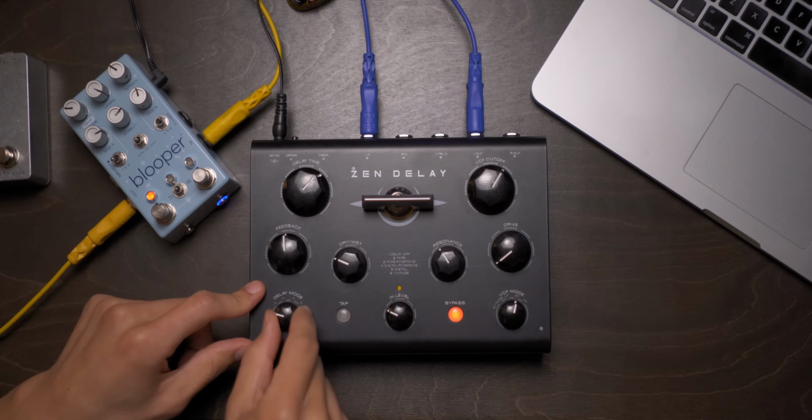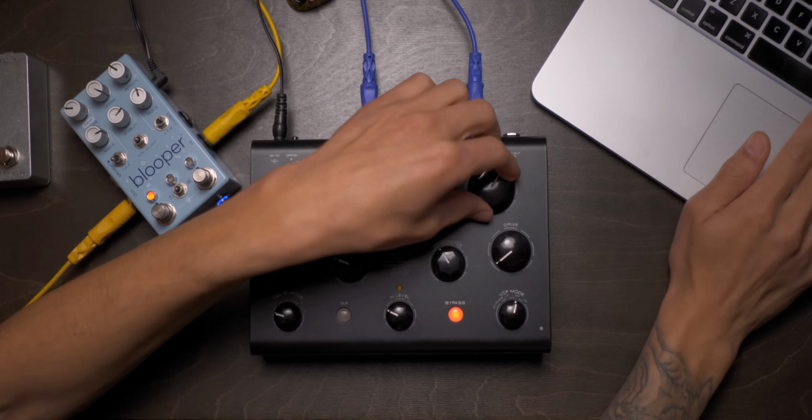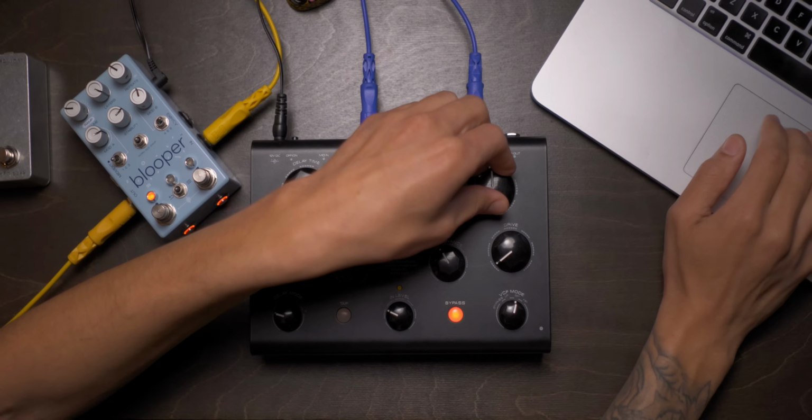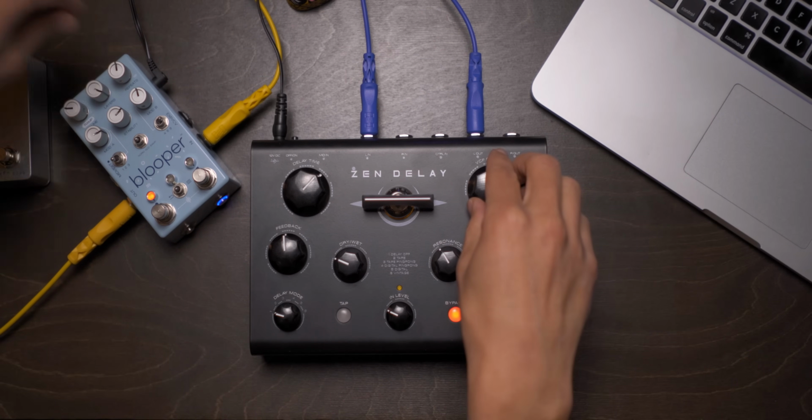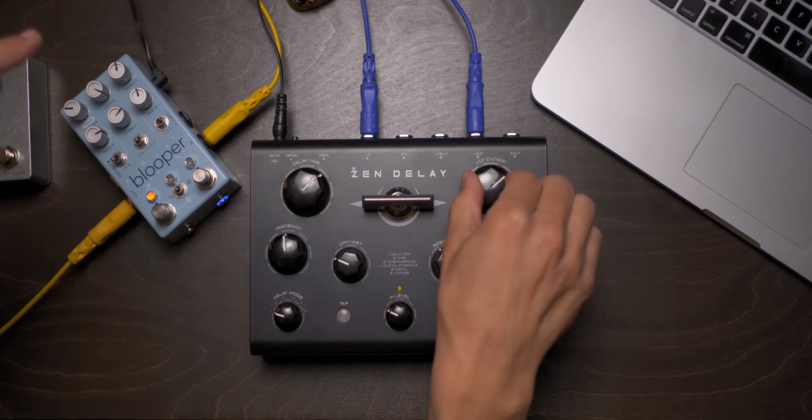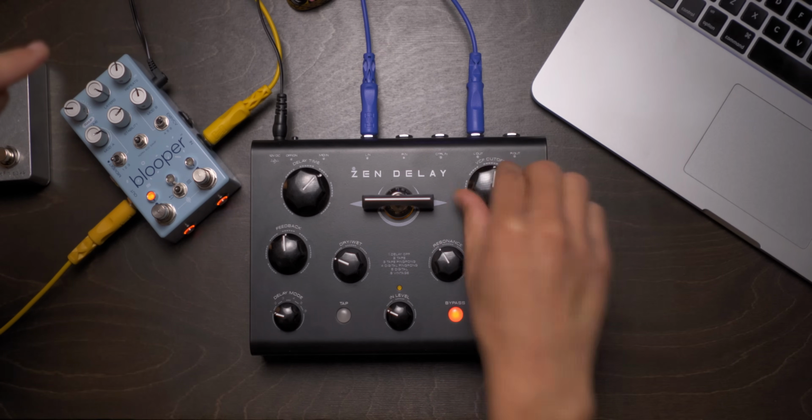And I guess another benefit of the Zen is that you can go into delay off mode and just have a filter cutoff, which is actually kind of cool because then I can run the Blooper into the Zen delay. Yo, I think I just cracked the code. That's what I gotta do. Why am I even doing this video? I could just use them both.